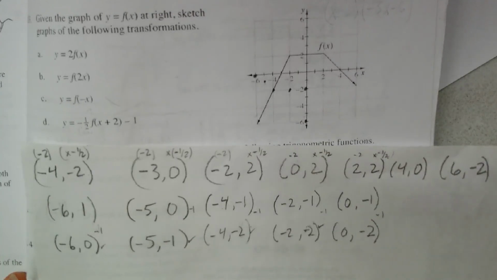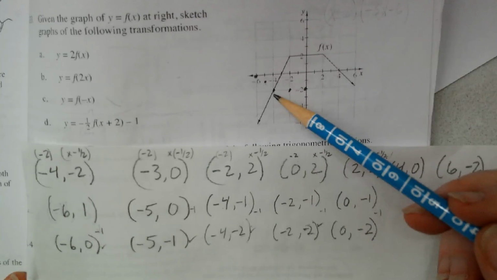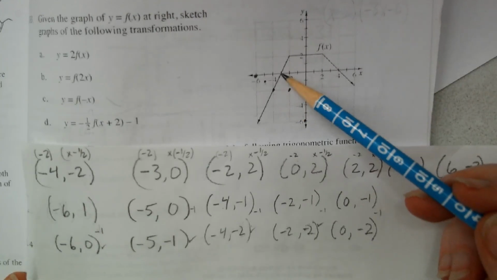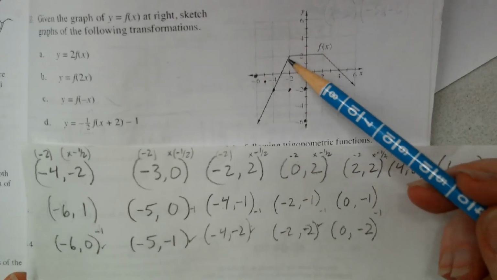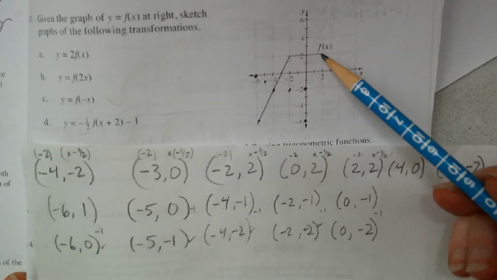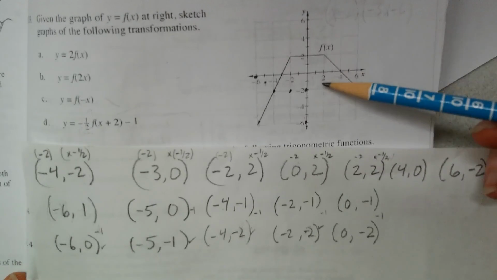Then negative 4, negative 2. Any ordered pairs I could grab. There's negative 3, 0. There's negative 2, 2. See how I'm going to all the little corners and grabbing all the ordered pairs.